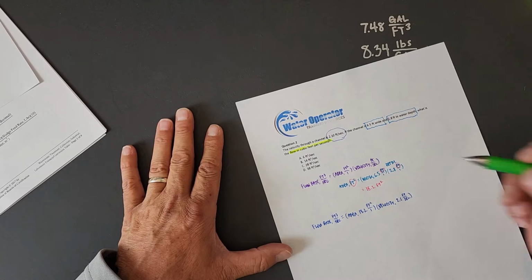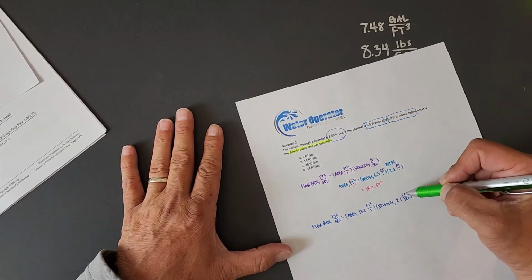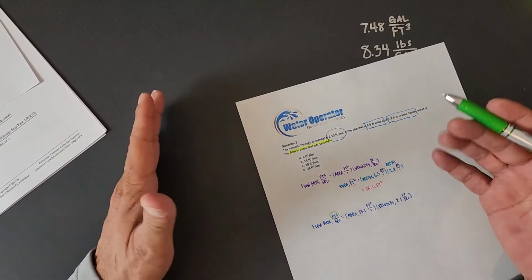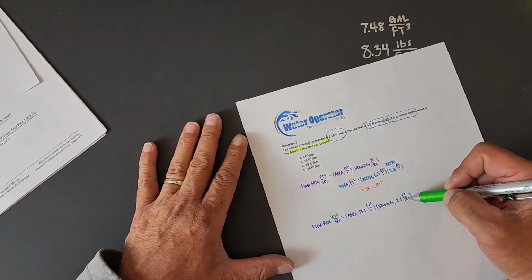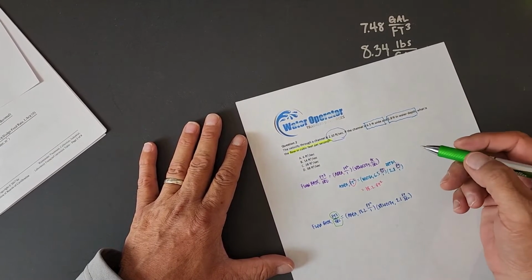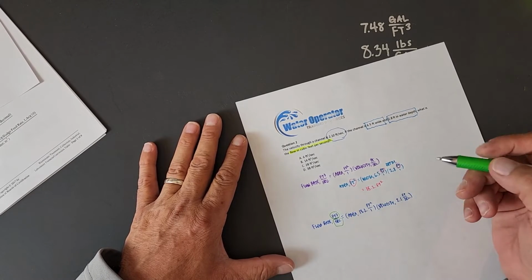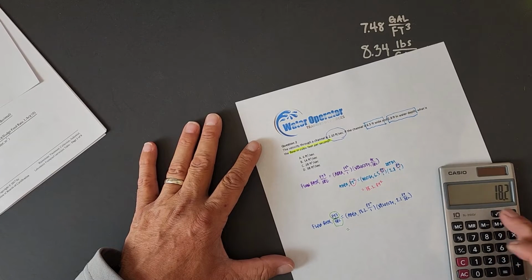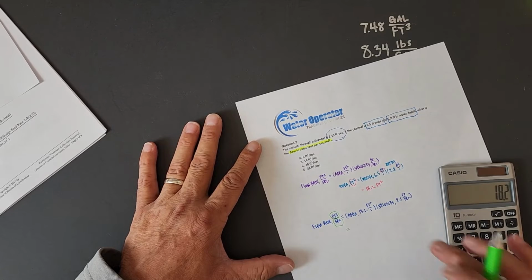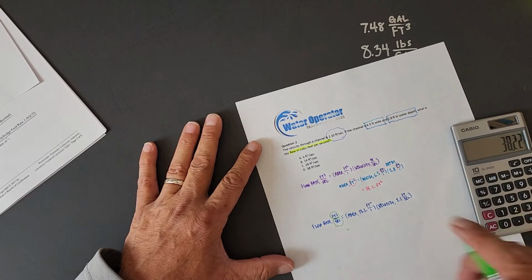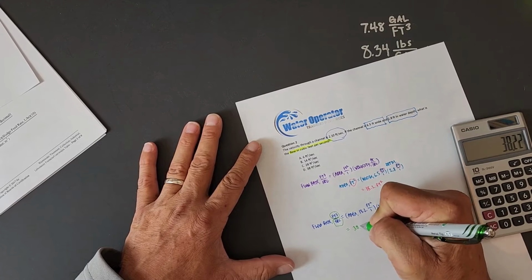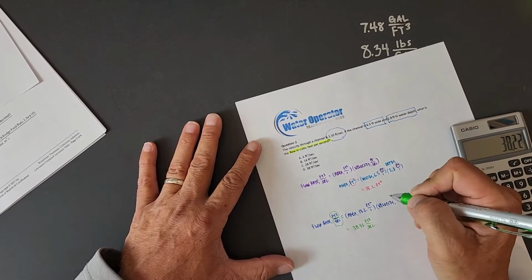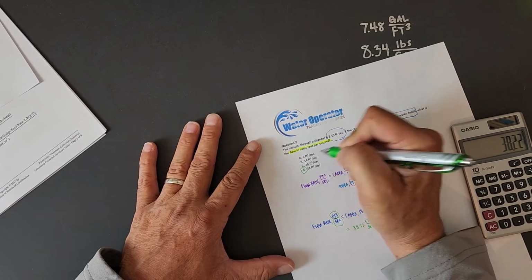Let's make sure that adds up. I need cubic feet. I have 2 here, 1 here. 2 plus 1 is 3, cubic feet. I have 1 multiplied by second. That gives me seconds. And that's what I'm looking for. I'm looking for cubic feet per second. So we'll multiply that out. 18.2 multiplied by 2.1 gives us 38.22 cubic feet per second. The answer is D.